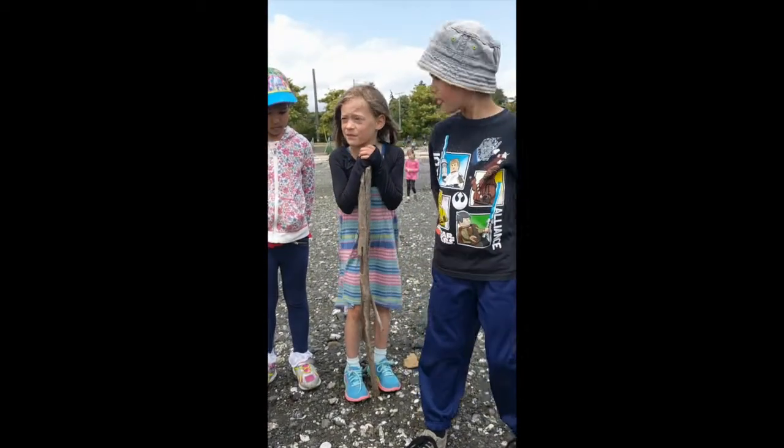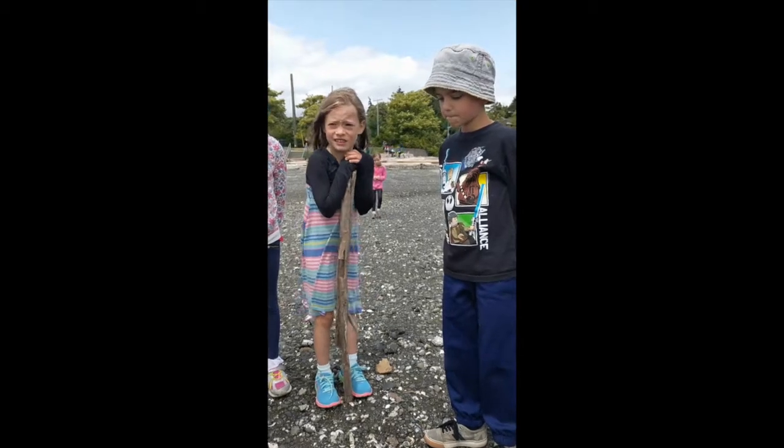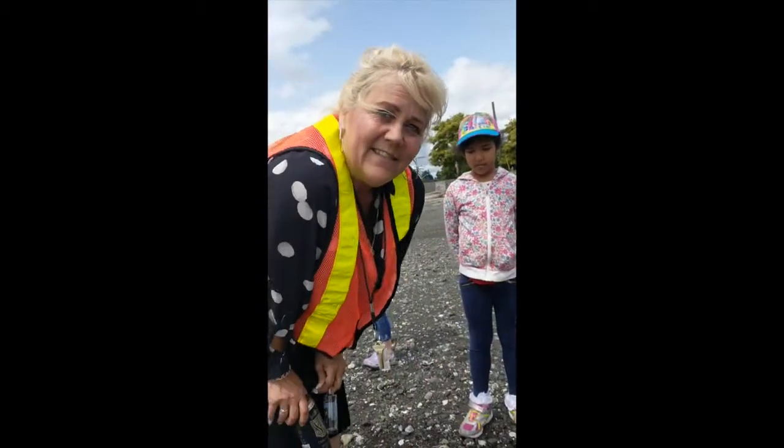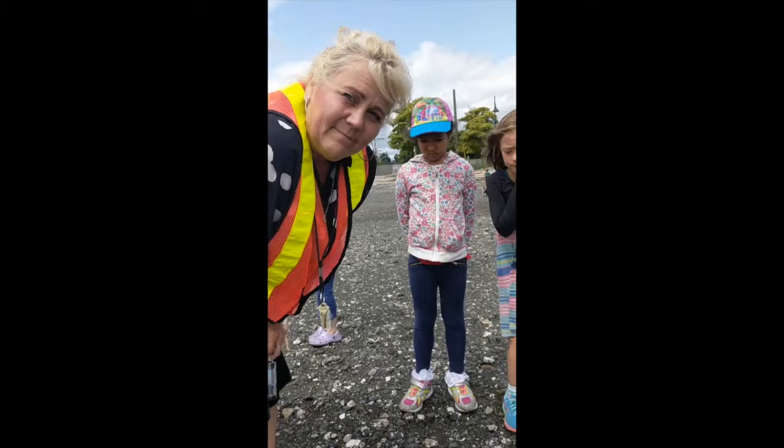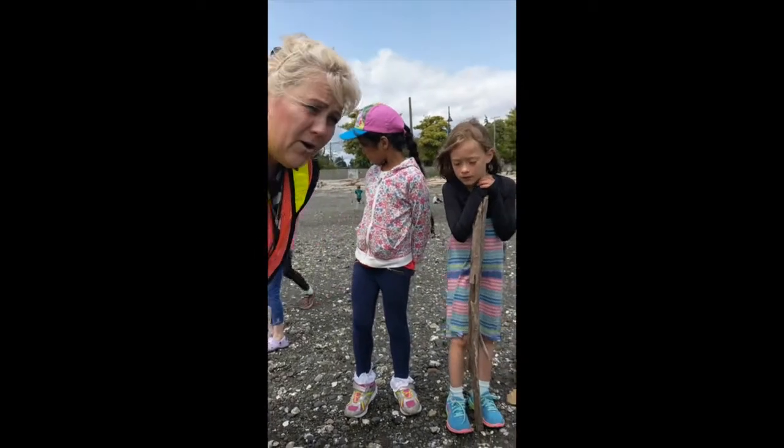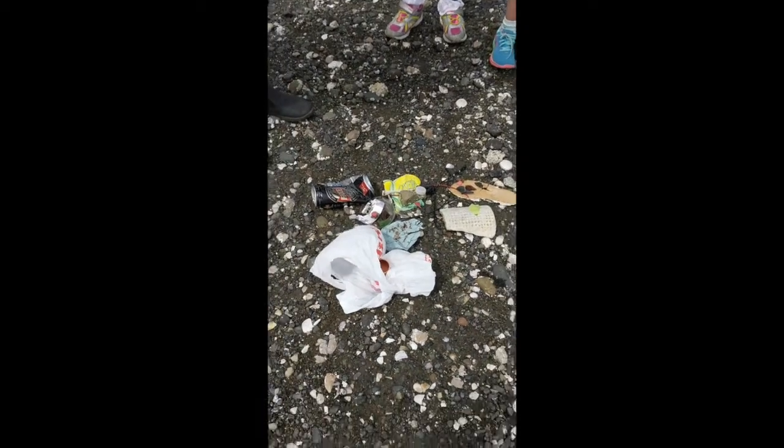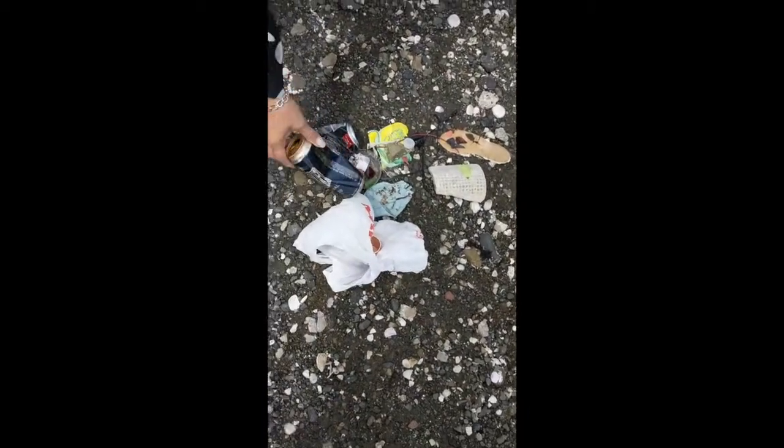Do you always clean up when you go to the beach? Yes. Do you? Yeah. So we come down here all the time. There are classes down here several times a week, and we clean up. We're always cleaning up every time we come. We always pick up whatever we see. And it doesn't matter how often we clean, there's always more to be picked up.